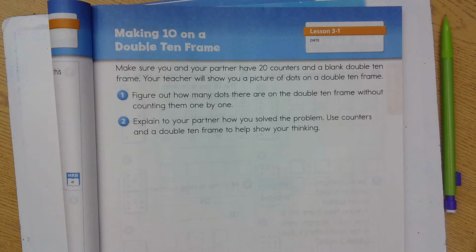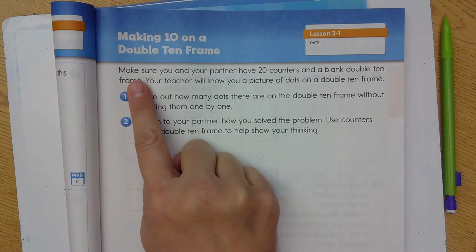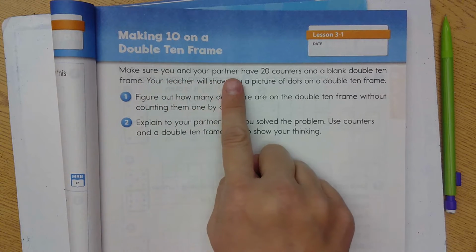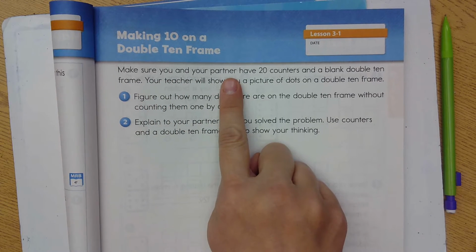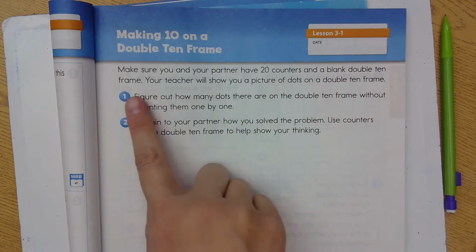Okay, so now we are looking at page 45 in our math journal. At the top, we see directions. We want to always make sure we read the directions on every page so we know exactly what to do. This says, make sure you and your partner, well, we're not quite working with partners right now, have 20 counters and a blank double 10 frame.